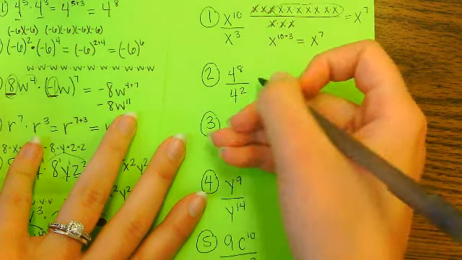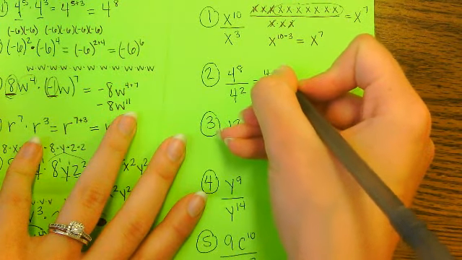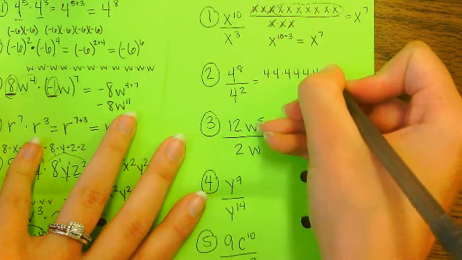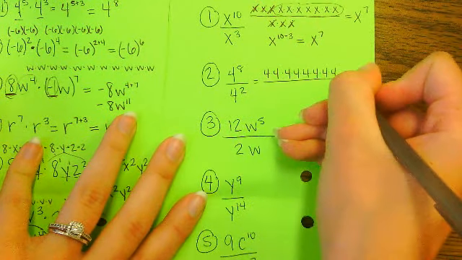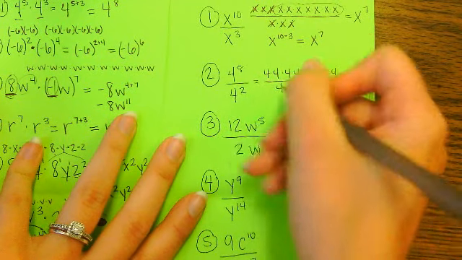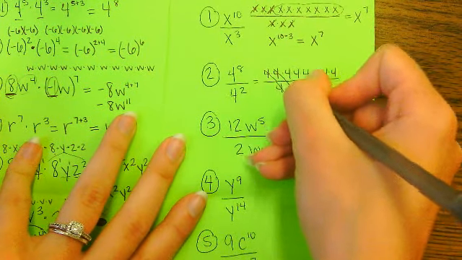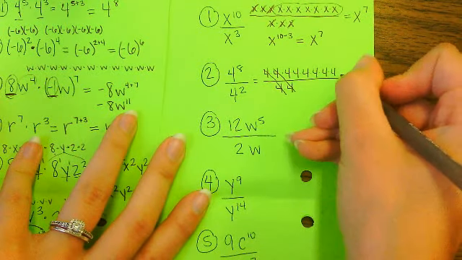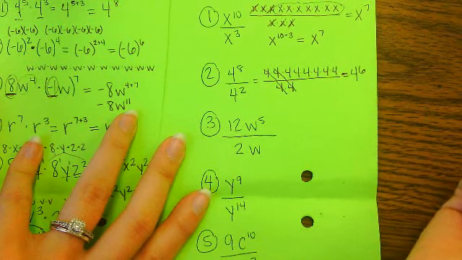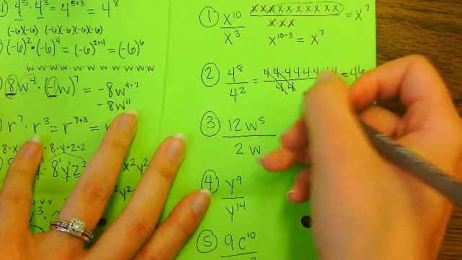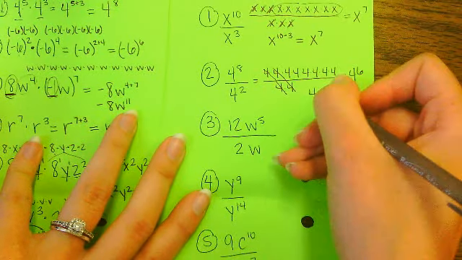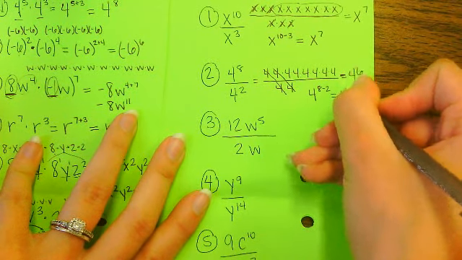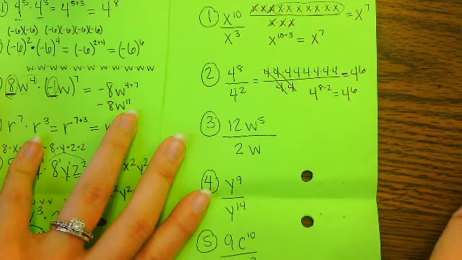Here's one with actual numbers. If I had 4 to the 8th power, that's 8 4s, divided by 4 squared. 4 divided by 4 and 4 divided by 4 cancel each other out. And I'm left with 4 to the 6th power. How can I use my property rule for that? All you got to do is, since the bases are the same, they're both 4s, you subtract your exponents, and that also gives you 4 to the 6th power.